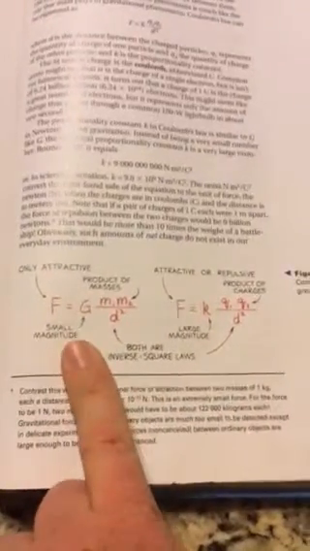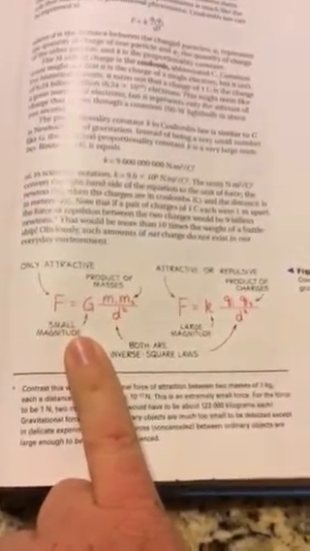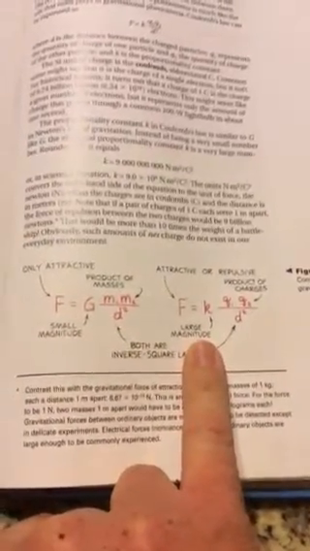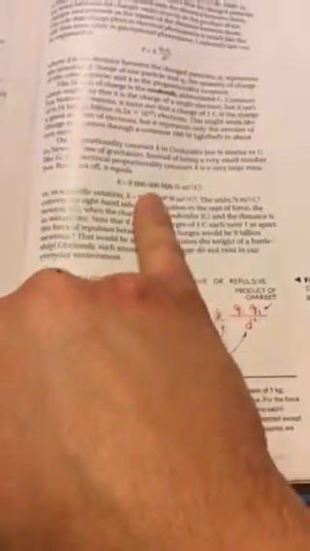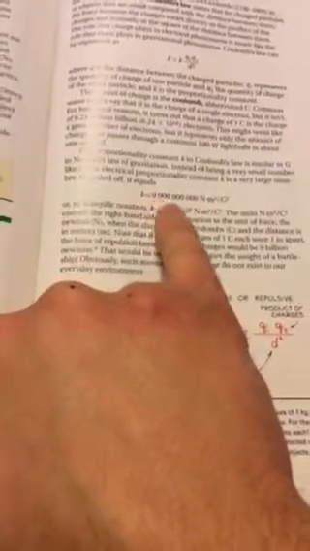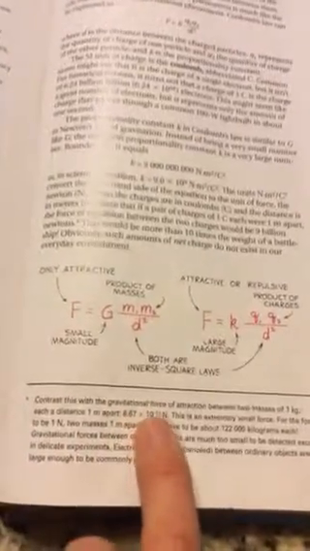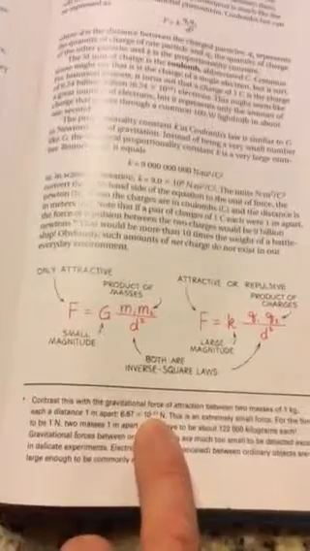How are they different? G in gravity has a very small magnitude, whereas K in electricity has a huge magnitude. Okay, look right up here. 9 billion newtons per coulomb, newton meter squared over coulomb squared. Versus with gravity, it's 6.6 times 10 to the negative 11th, which is teeny tiny comparatively. Okay? Gravity is by far weaker than electricity in this regard.